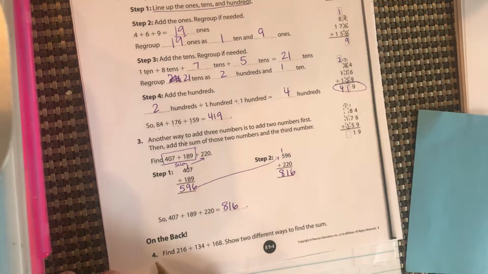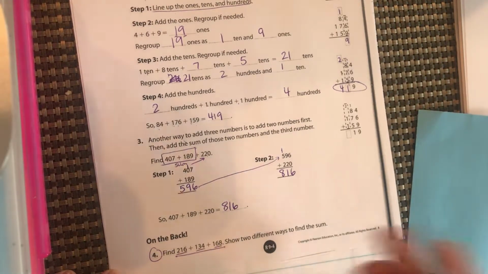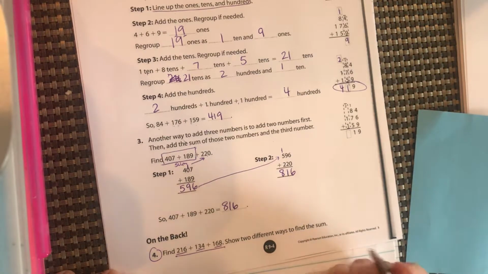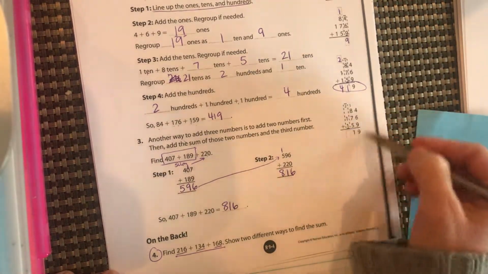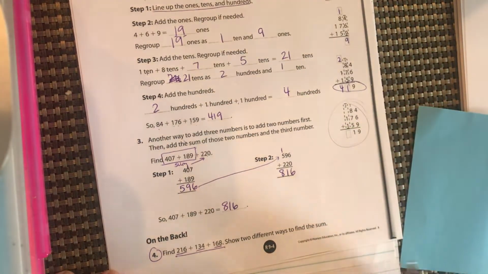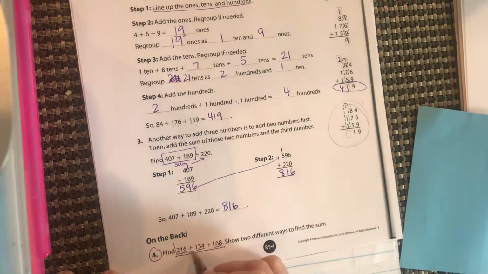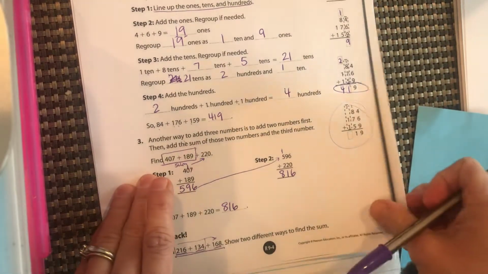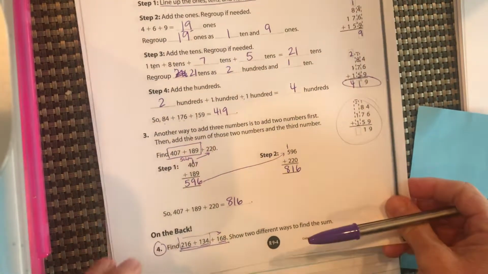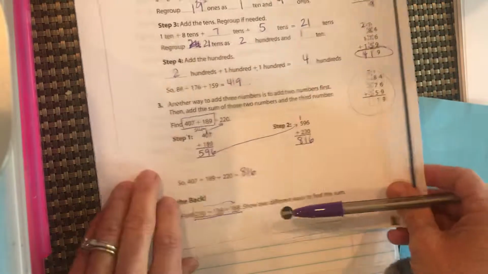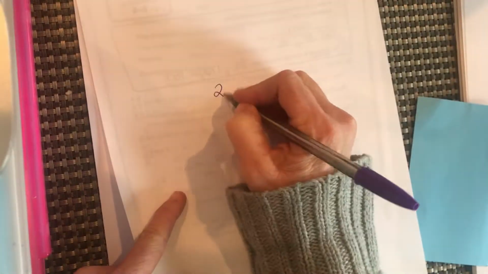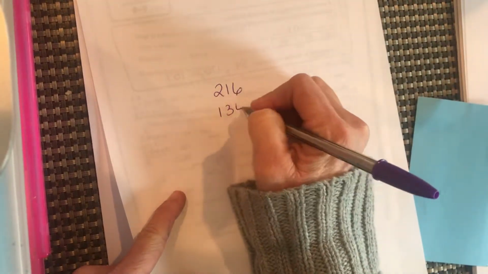Okay, on the back, find those 3 numbers. And we notice all 3 have 3 digits, so that's pretty easy. Show 2 different ways. What they want you to do is just add it up this way, the regular old-fashioned way, but then they also want you to add 2 of them, take the sum, and add it to the third. Okay, so let's do that on the back. We have 216, 134, and 168.